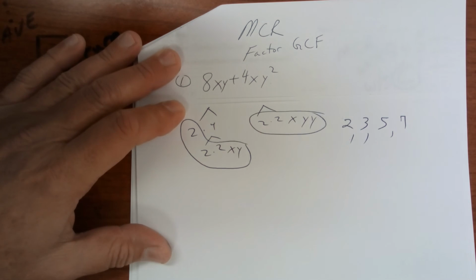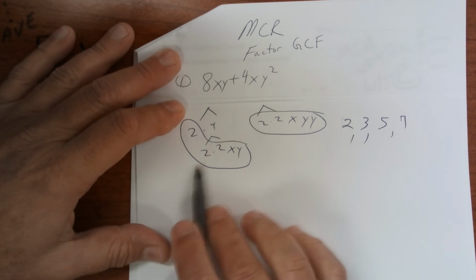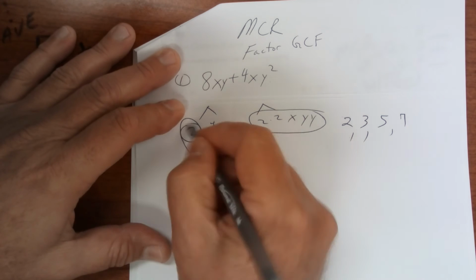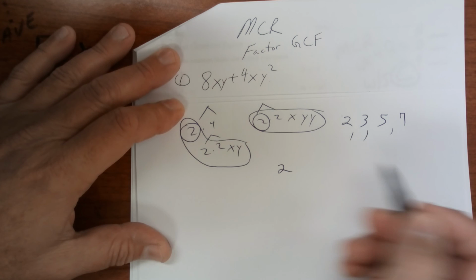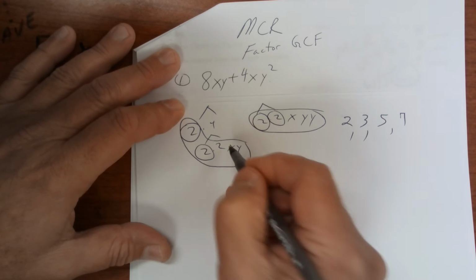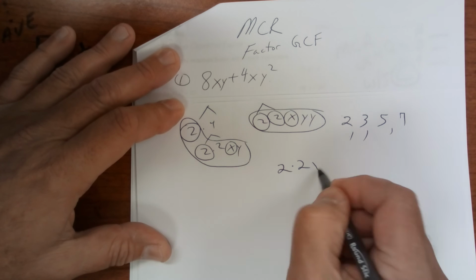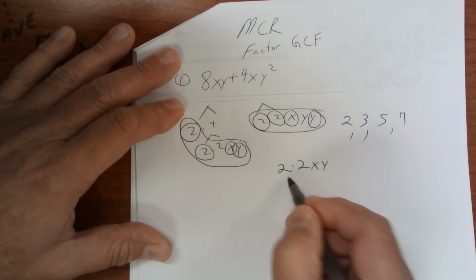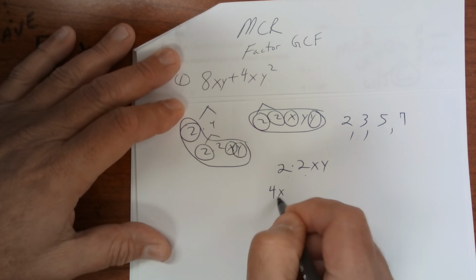Now, what do they have in common? Now, this is work. If I don't see this, then you're not going to get credit. This and this are in common. Take it out. This and this are in common. Take it out. This x and that x are in common. Take it out. One of these y's, take it out. So that's going to be 4xy. That is called your greatest common factor.